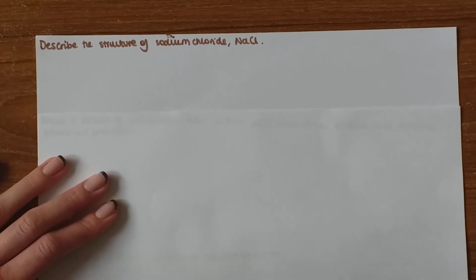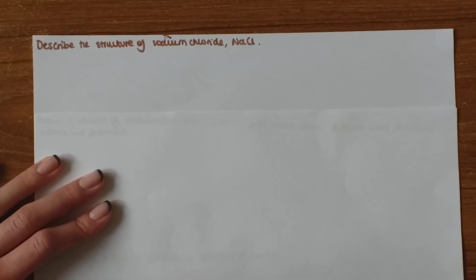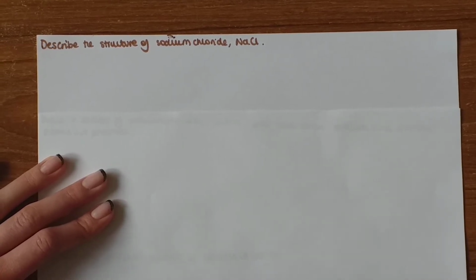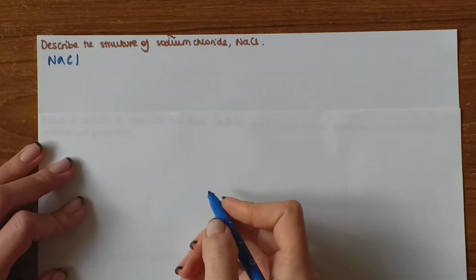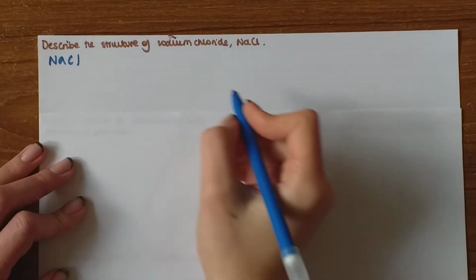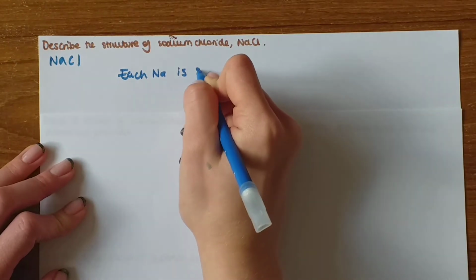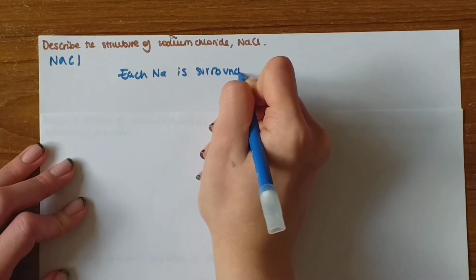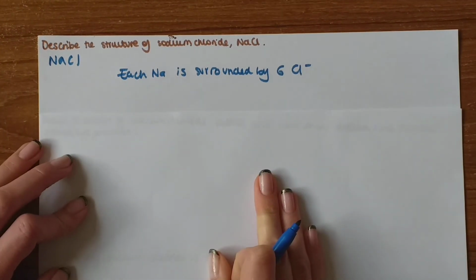So the next question is very simple and very short. Describe the structure of sodium chloride. So our sodium chloride, the one we just talked about. Each sodium is surrounded by 6 chlorine ions.